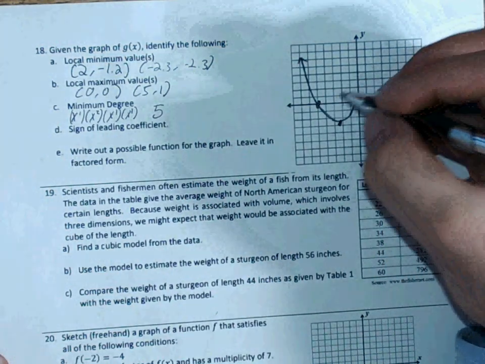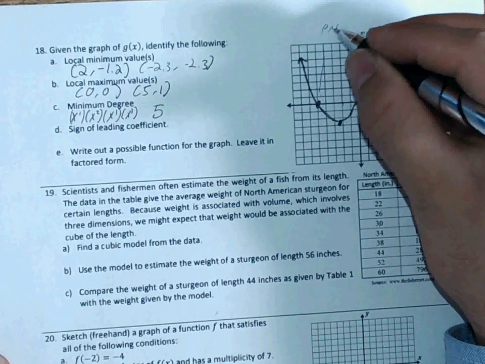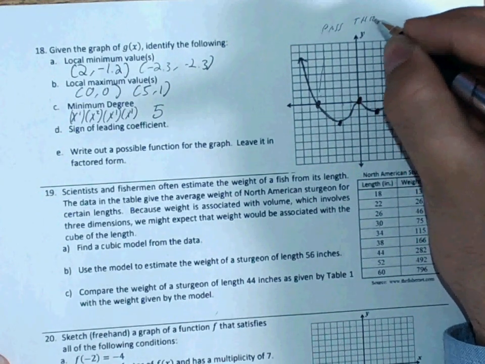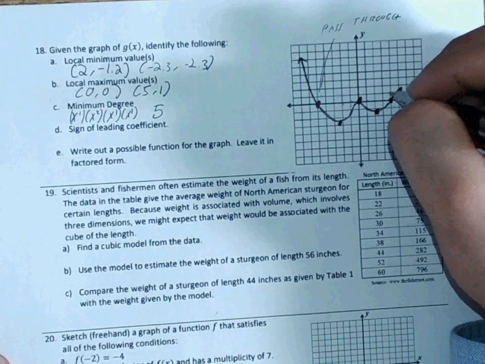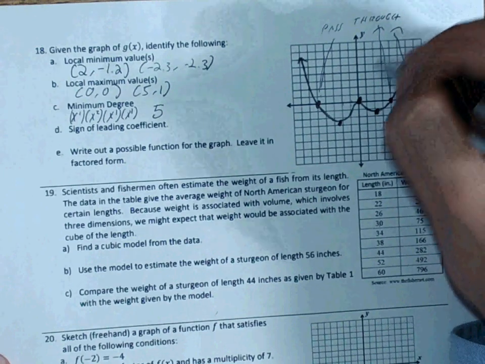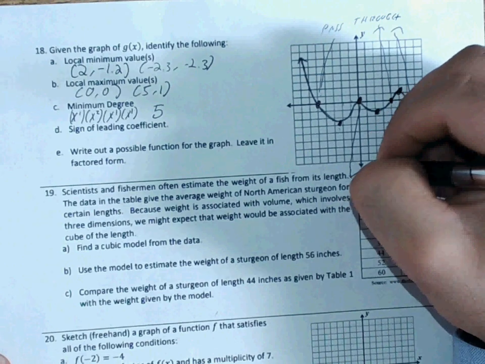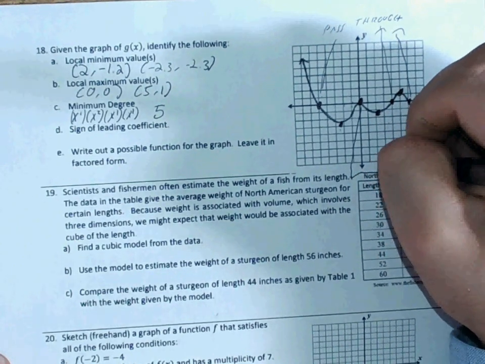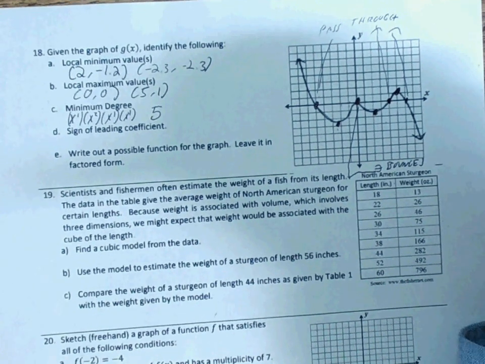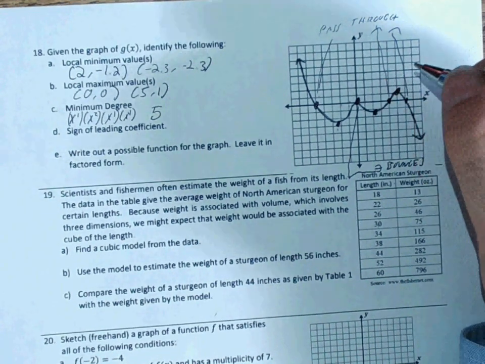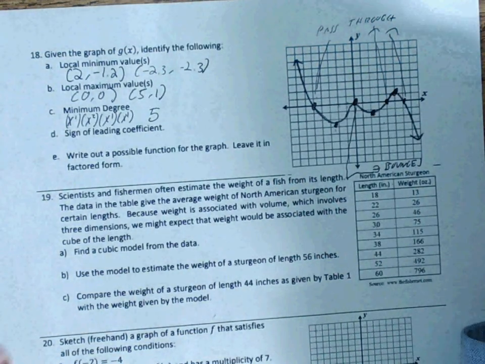And that's because that's a pass through for that 0, that 0, and that 0. And that 0 right here bounces. Okay? The sign of the leading coefficient. So this one has the opposite end behavior of your normal odd degree. So the sign of the leading coefficient has to be negative.